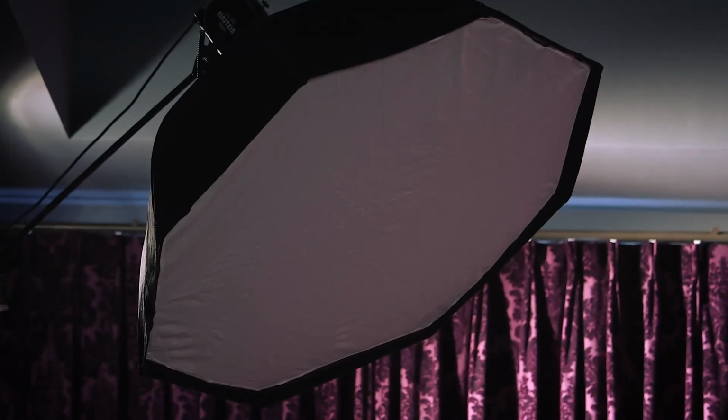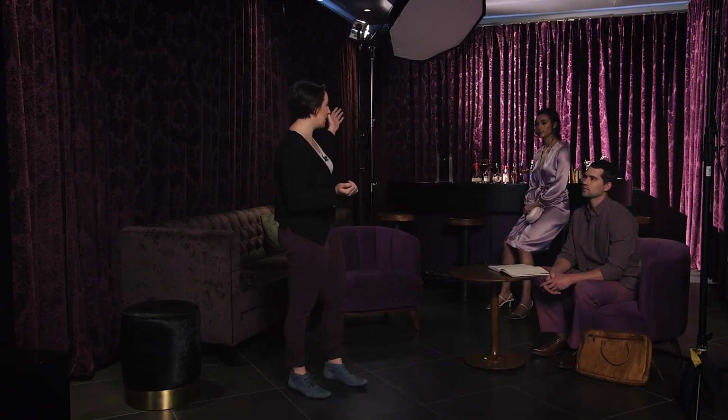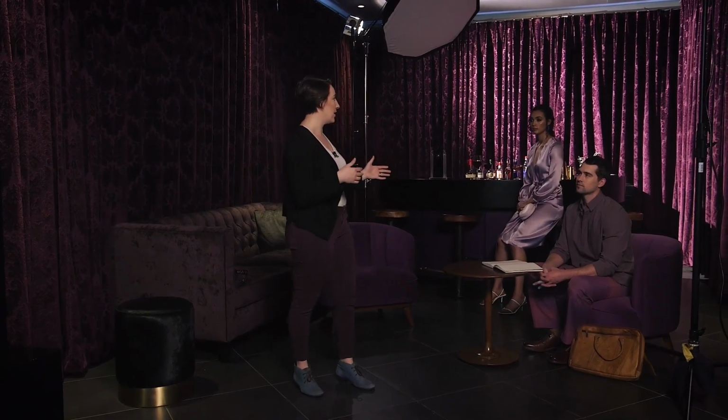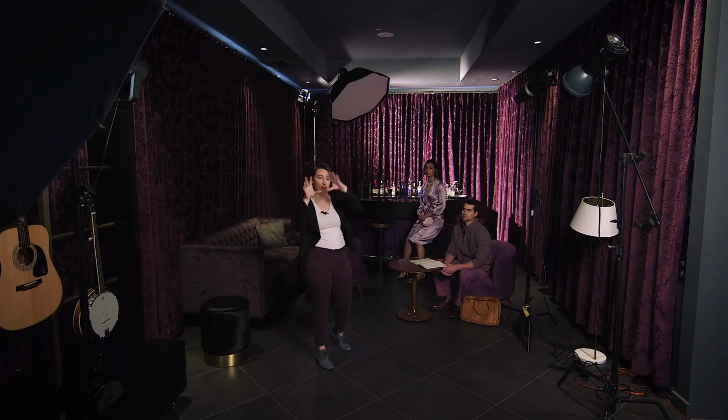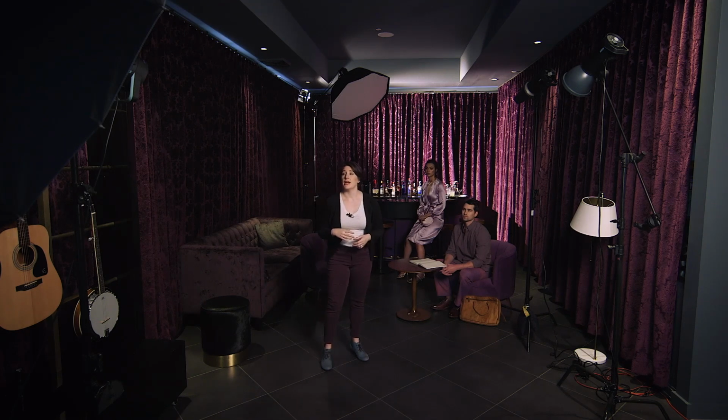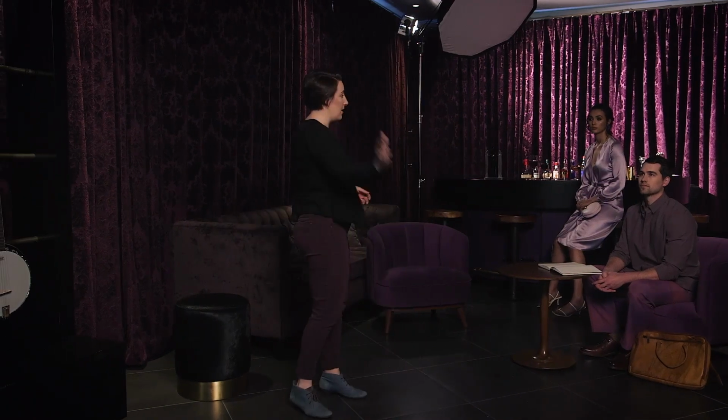This is gelled purple to give everything a nice purple wash to fit in with the color scheme of our space. What it's doing is giving a nice rim light to our characters here and tying their coloring into everything else in the scene. We also have a silver umbrella, gelled purple. This is triggering all of the other flashes in the space, and what this one is doing is adding a nice subtle purple wash to all of the shadows.